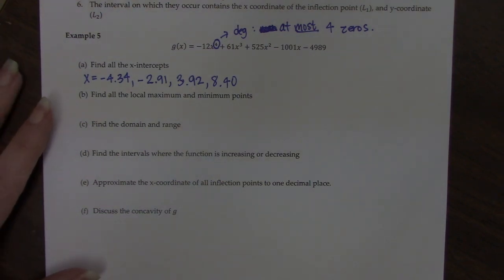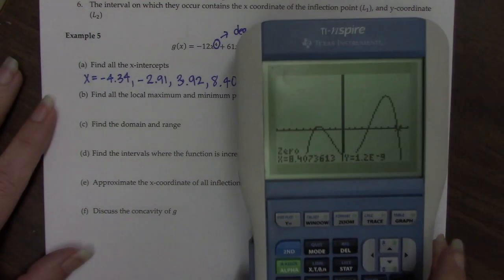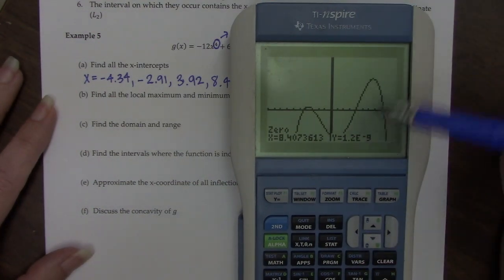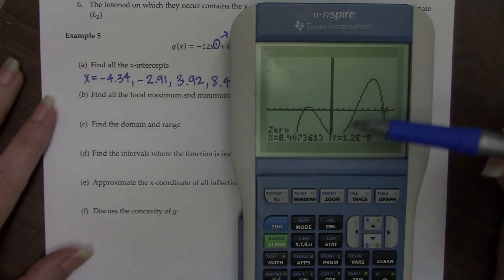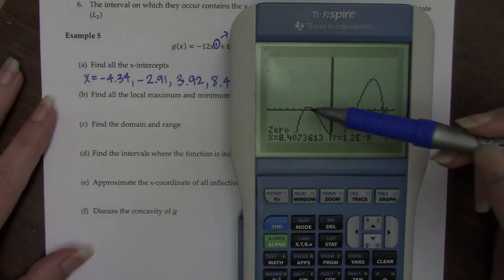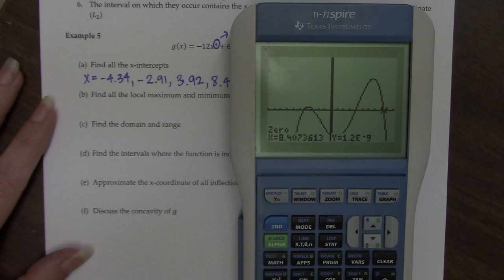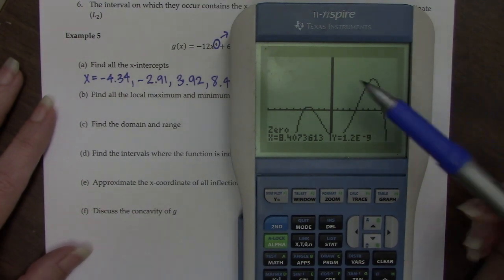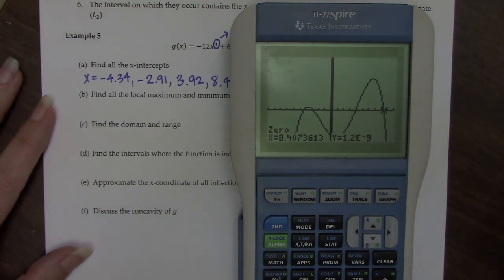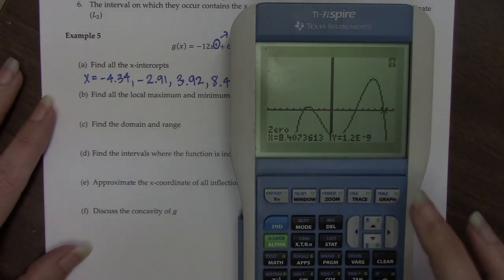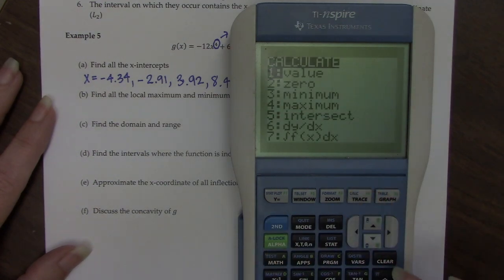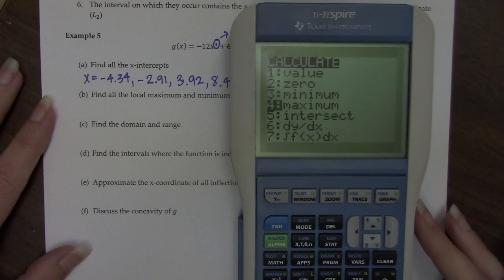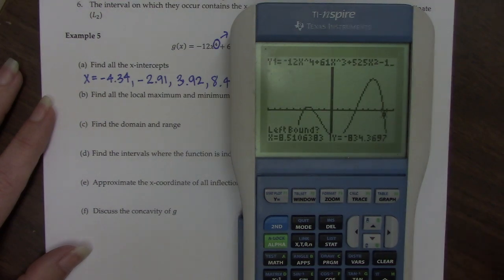So we want to find all the local maximum and minimum points. So if we go back to the picture, the local maxes and mins are these turning points in the graph. So we want to figure out where these occur. So if I try to calculate the maximum, it's going to let me do bounds.